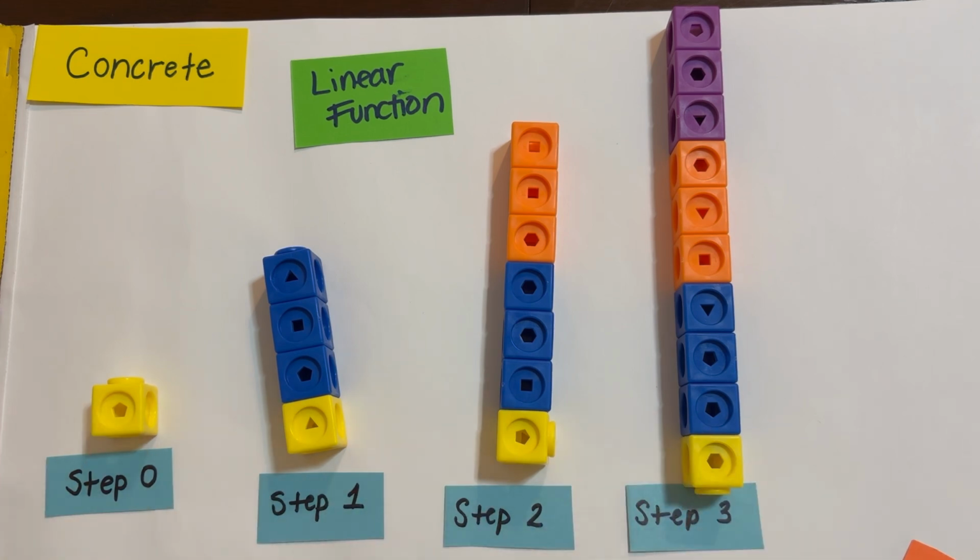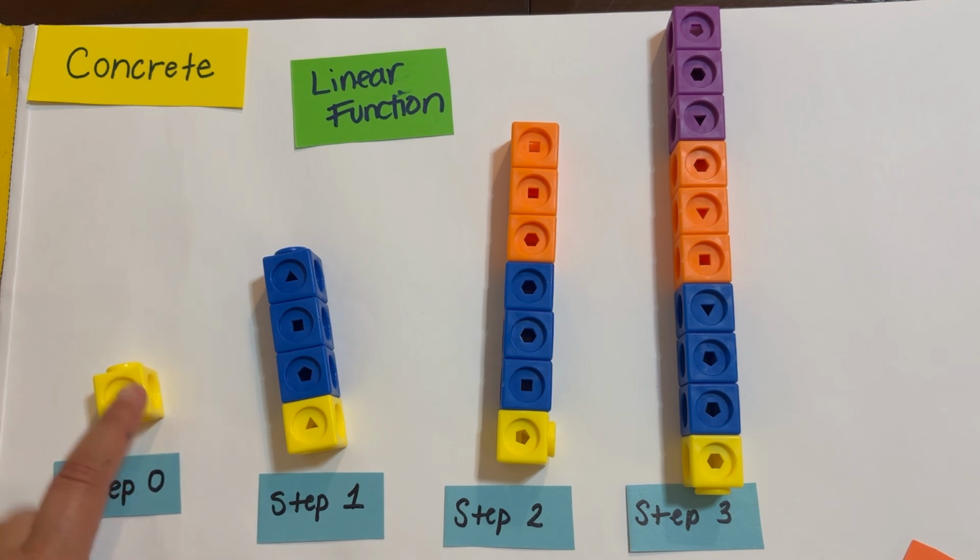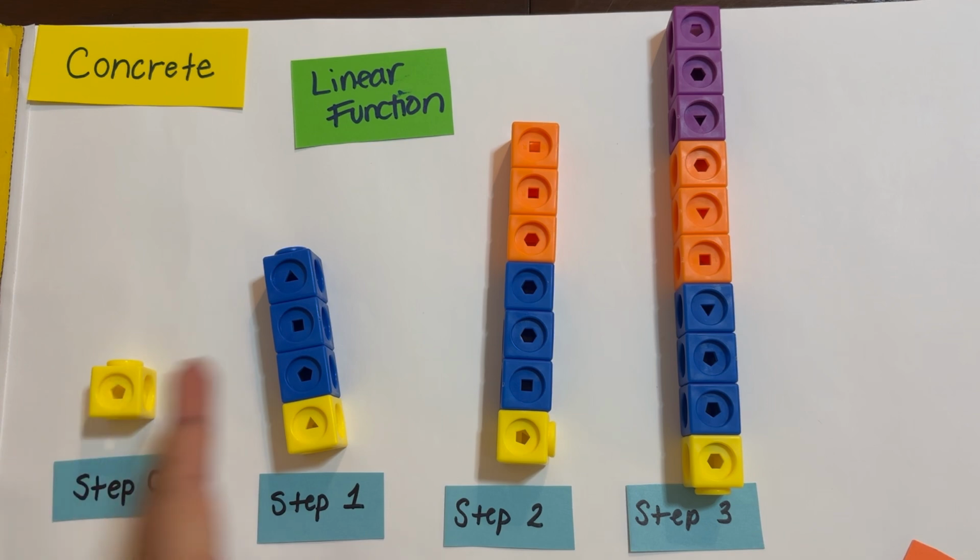Let's look at these building blocks. Step 0, we started with one block. Take a look at how the blocks are increasing. What patterns do you notice? You may have noticed that the blocks are increasing in size, but exactly how?